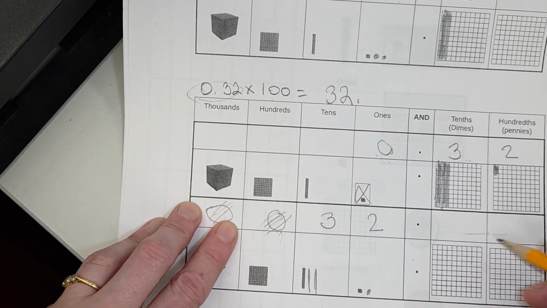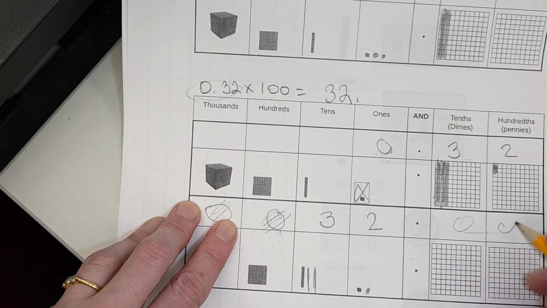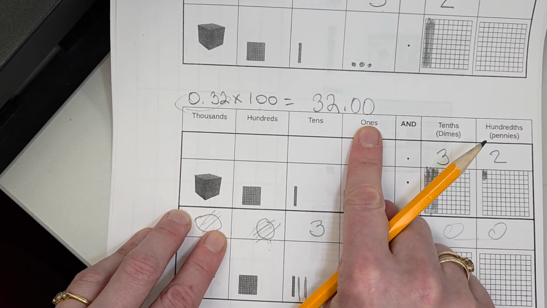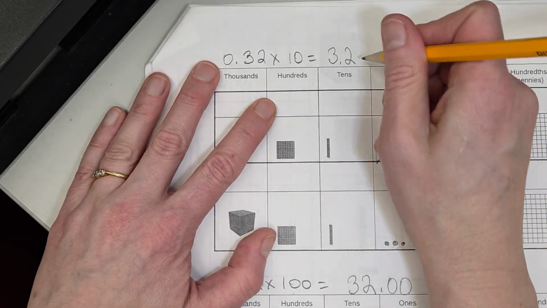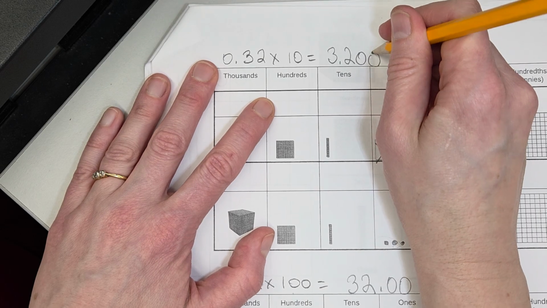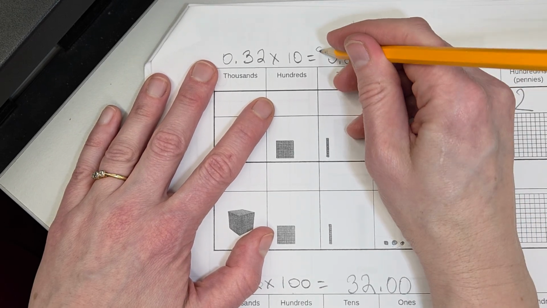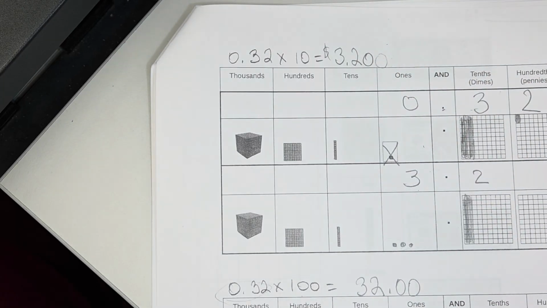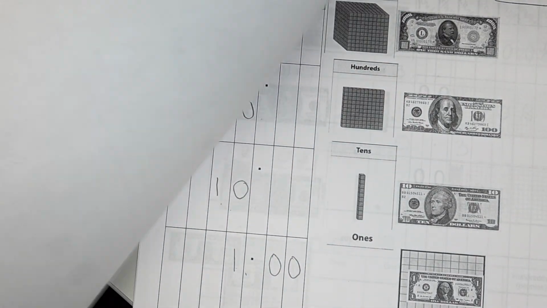We can say that there's nothing back here, right? We can add the zeros back here and say, I have $32 and no cents, right? Or I have $3.20, or I have $3 and 200 thousandths, but we don't do thousandths. So anyway, okay, we can do that.